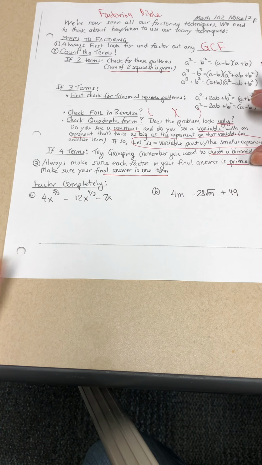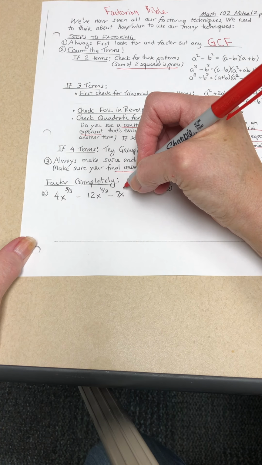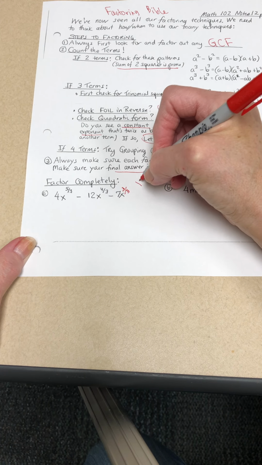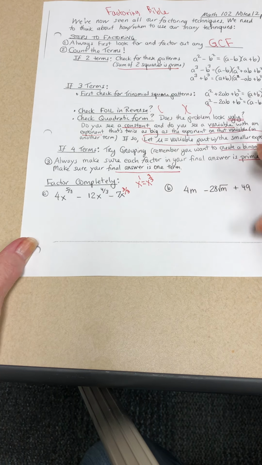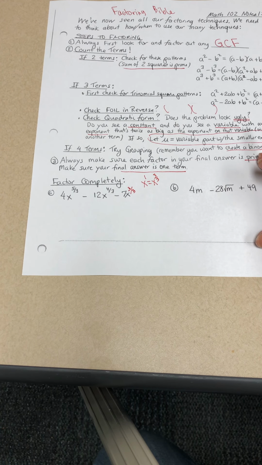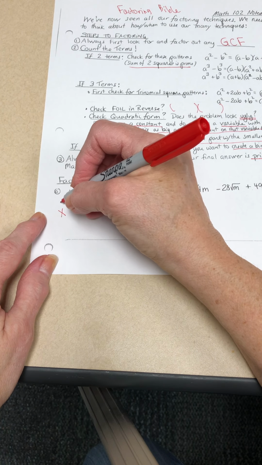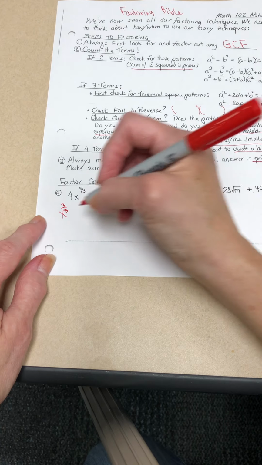All right, factor completely. First step, look for a GCF. x to the first is the same as x to the 3/3, so that might help you out. But we do see that x is common to all the terms, so the GCF is x to the 3/3 if that helps, or just x to the first.